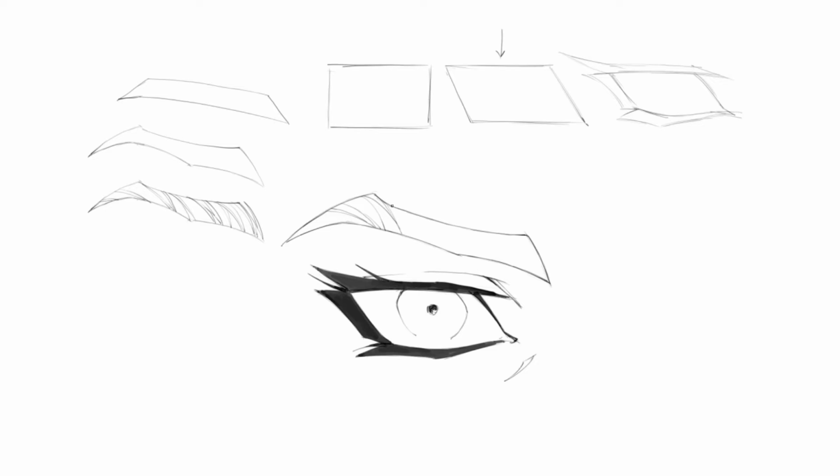Sometimes I'm doubling them up, sometimes I'm leaving them as a single line. Once again, you want to create some randomization within the rendering of hair especially.